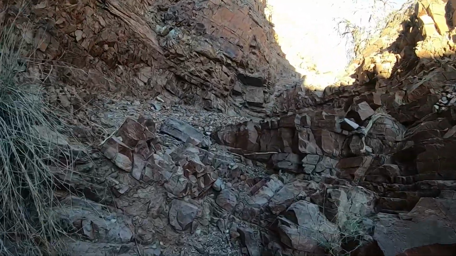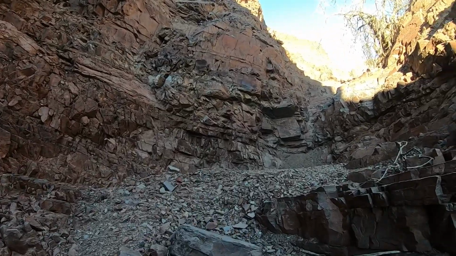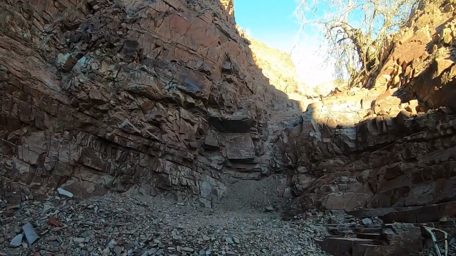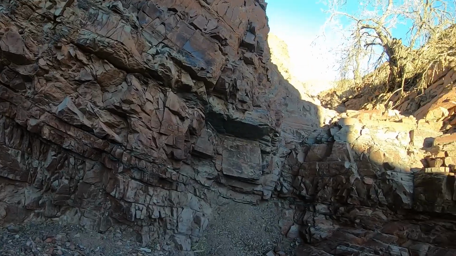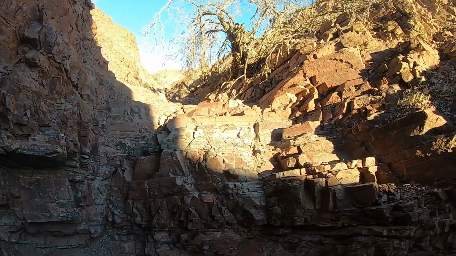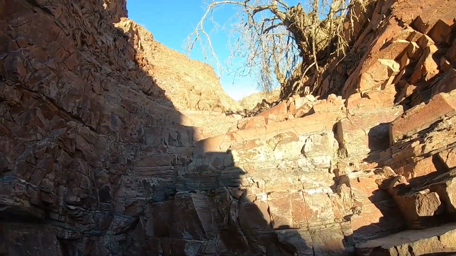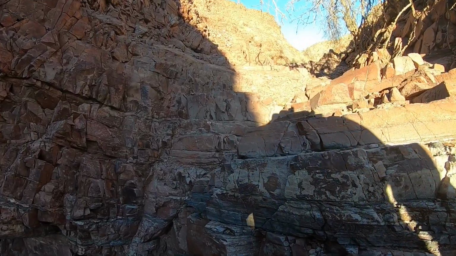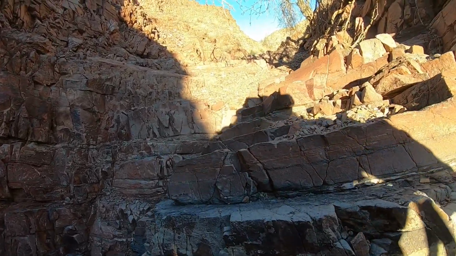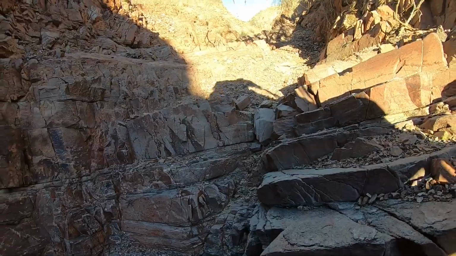The good news is the schist has layers in it, so it makes some nice ledges, so it should make for good handholds and steps. Kind of big steps for a 45-pound pack.